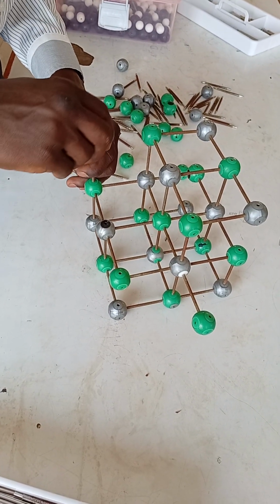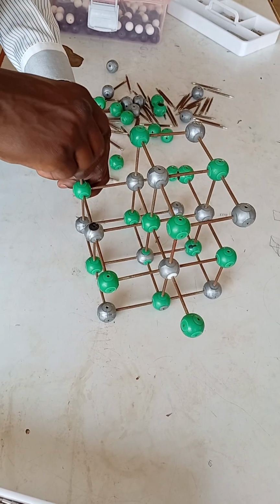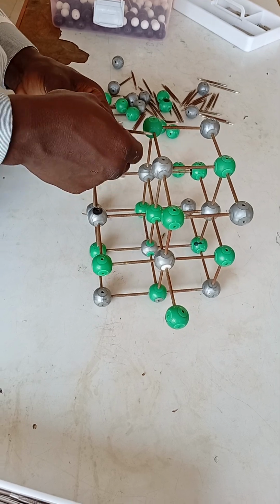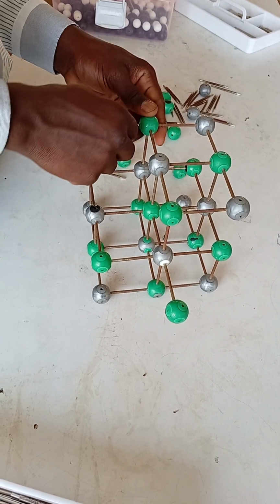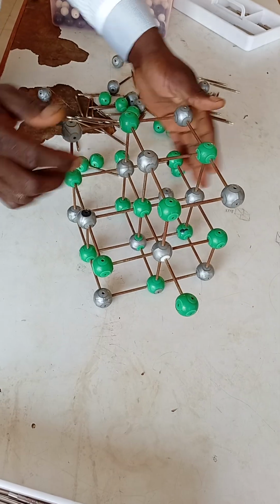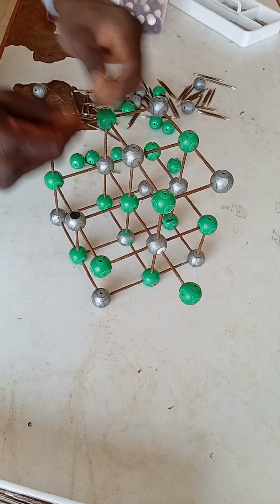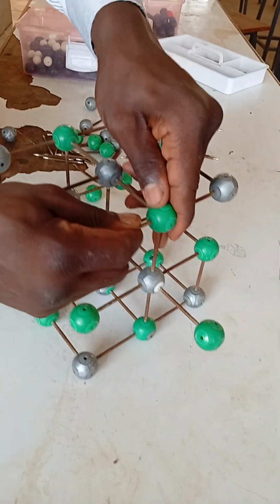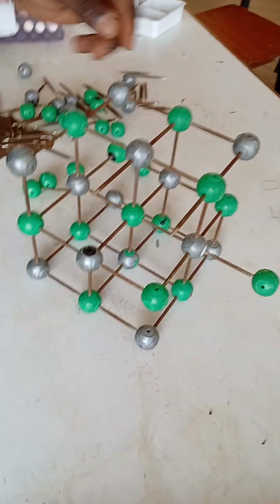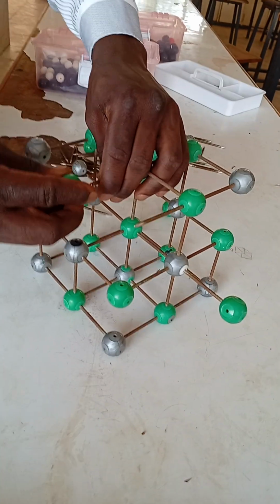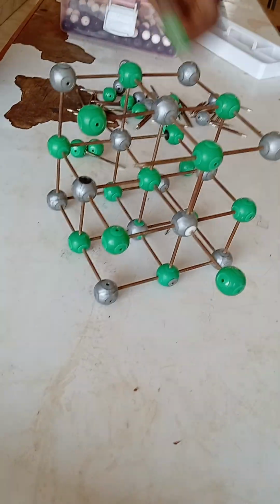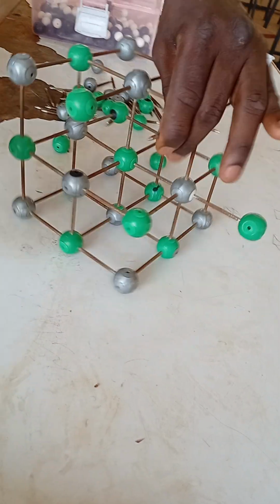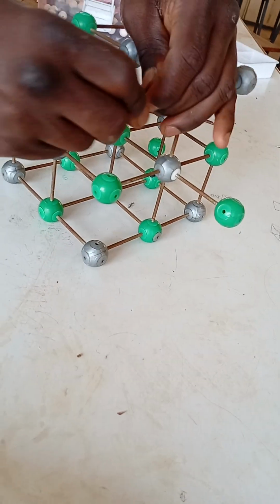Here we have our sodium ion, and it bonds to the chloride ion through strong electrostatic forces of attraction. Strong electrostatic forces of attraction hold these sodium ions and chloride ions together. Remember, this is a chloride ion here, and we are supposed to have a sodium ion.